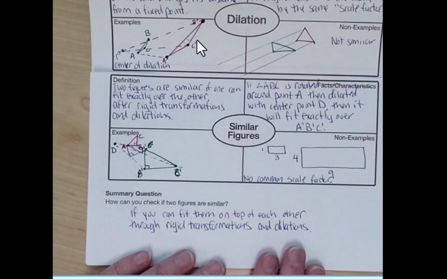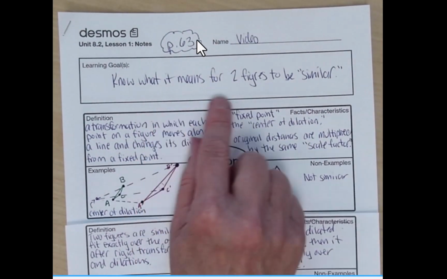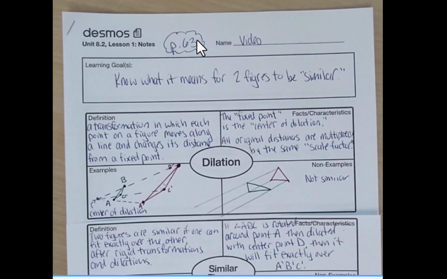All right, so that's our introduction to dilations and similar figures, and hopefully you'll know what it means for two figures to be similar as you work through the homework tonight.